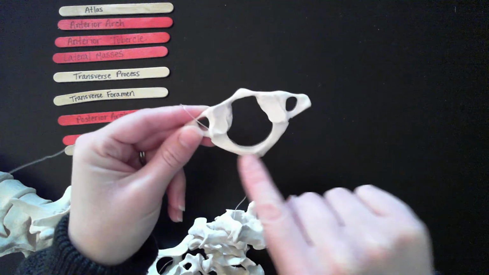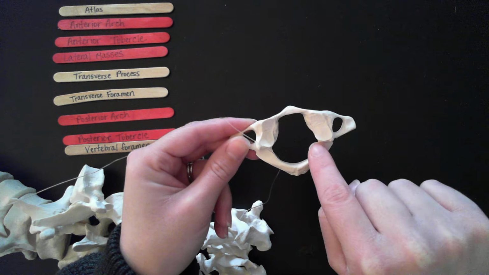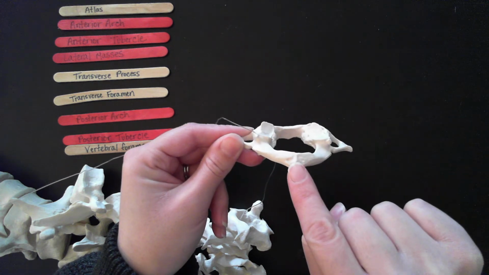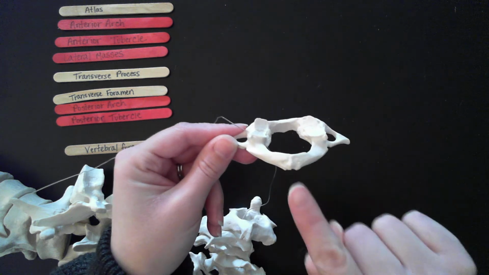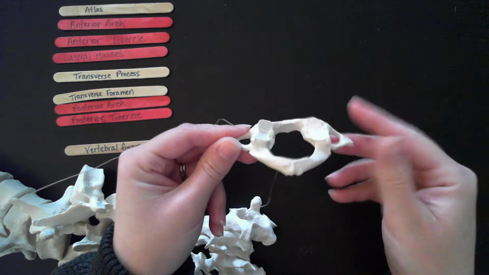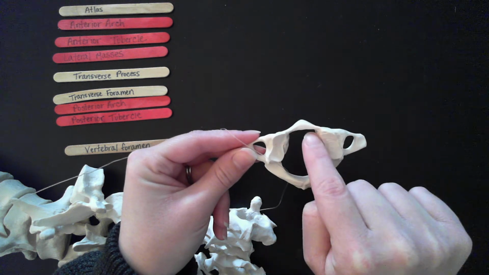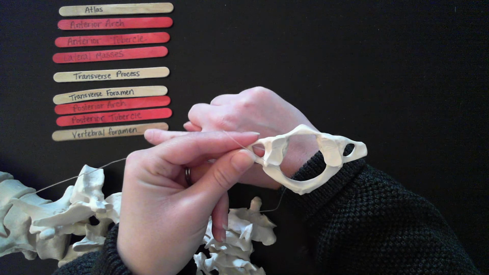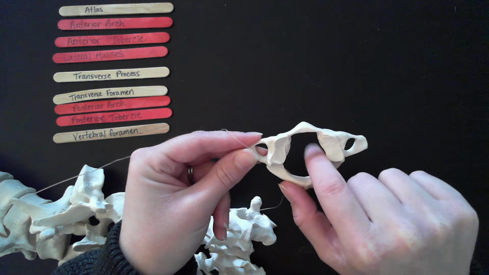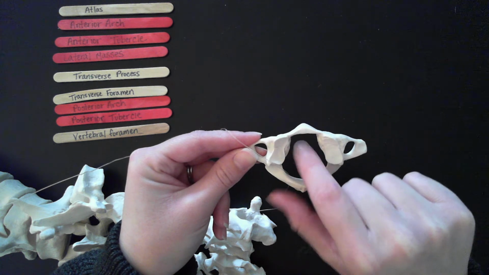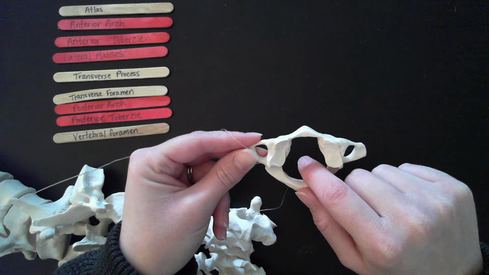Once we get past that section, we then have this bridge connecting our lateral masses towards the back. Okay, so this is the posterior arch. It is larger than the anterior. And there's a bump on this one as well, which is our posterior tubercle. Finally, what everything is surrounding is our vertebral foramen. Foramen, again, hole, vertebral. All of our vertebrae are going to have this opening. This is going to allow passage of our spinal cord through the vertebrae.